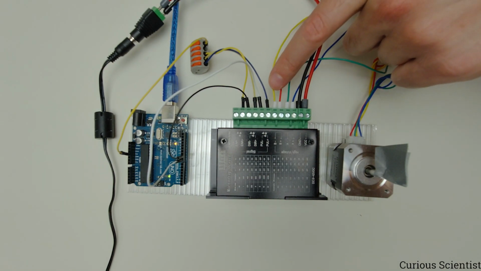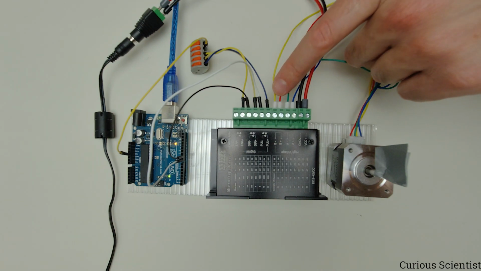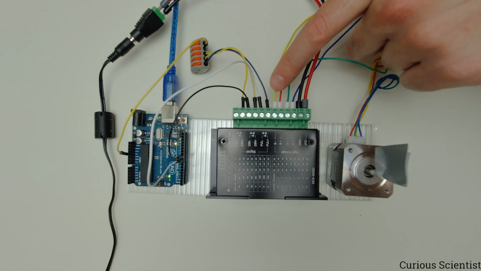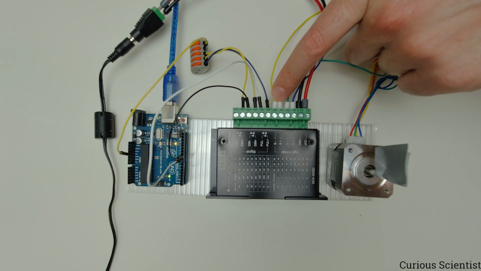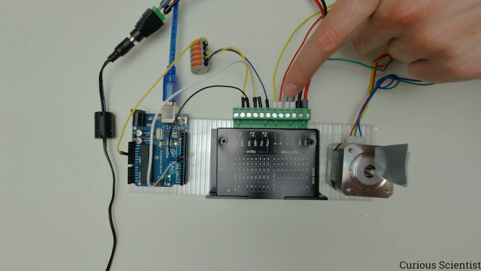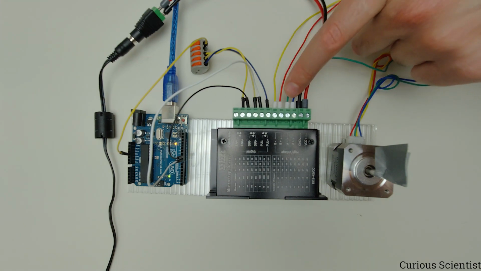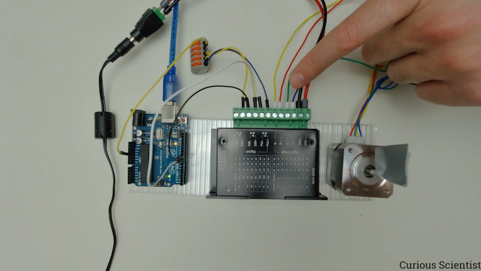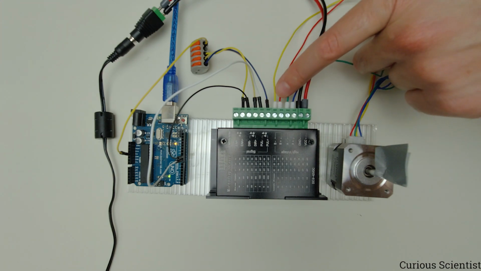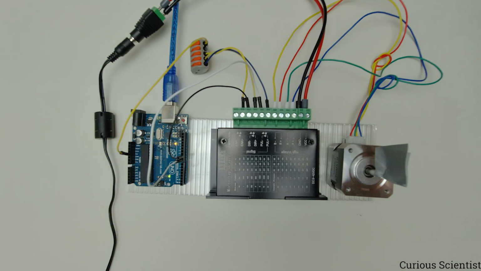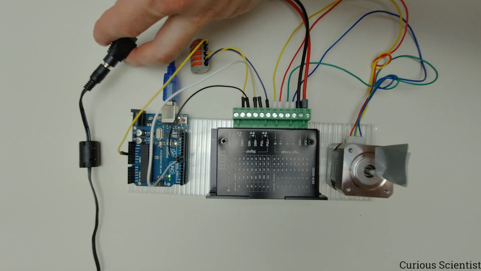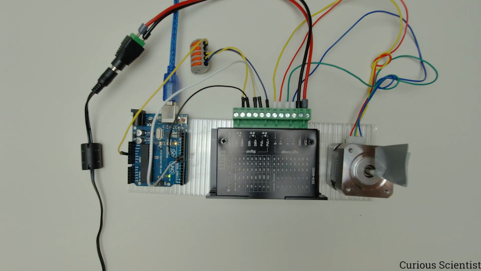From a simple perspective, it doesn't really matter if this pair is the B or the A. The only thing that you do by flipping this, so the blue and green comes here and the red and yellow comes here, is change the rotation direction. So now it is wired as clockwise, but if I would flip this, then it would go counterclockwise. And then finally we have a 12-volt adapter connected to this thing here, 12 volts, 2 amps. It runs this very tiny motor very nicely.